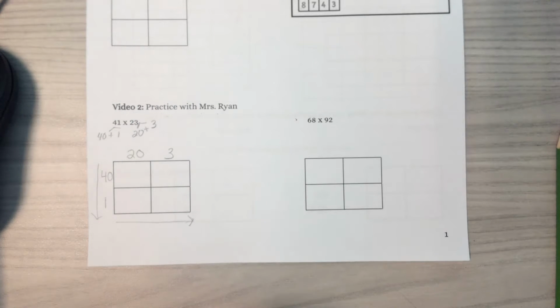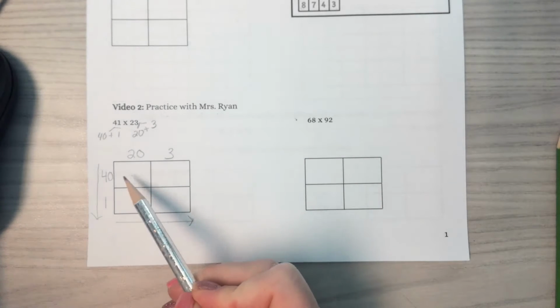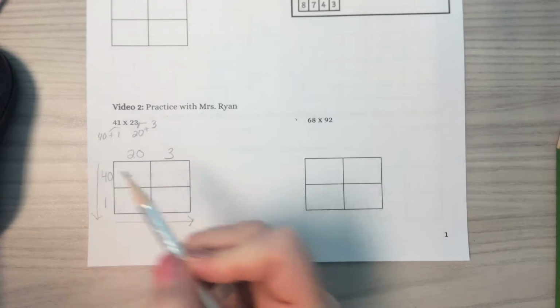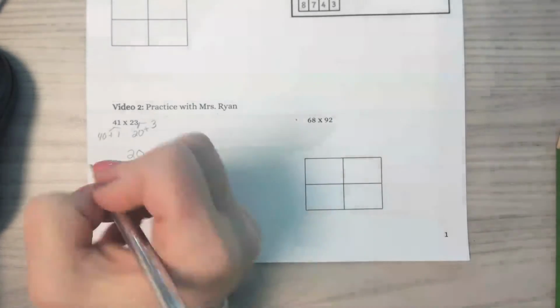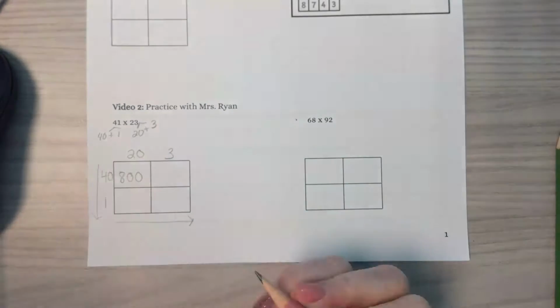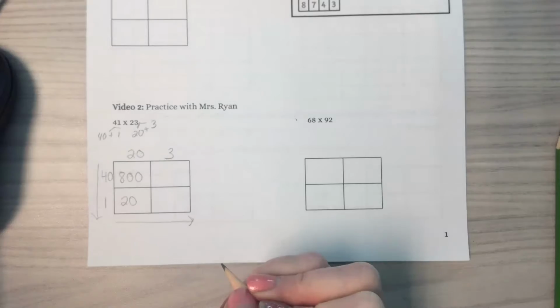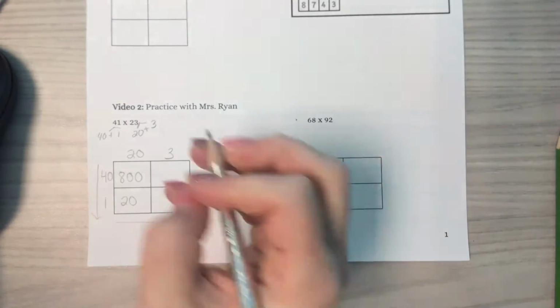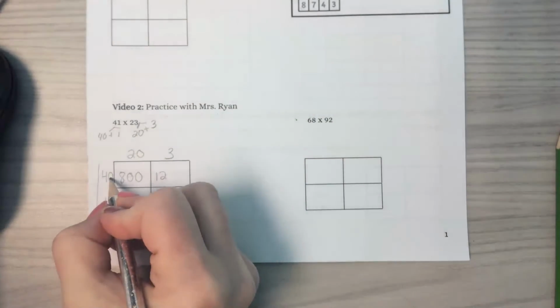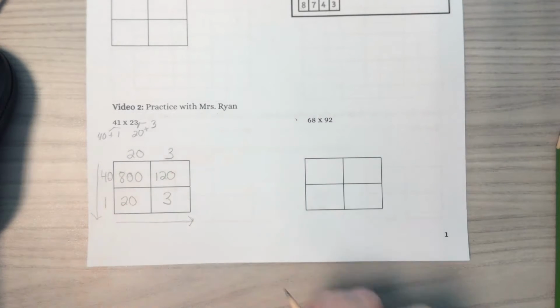Now what I'm going to do is multiply each pair of numbers to fill the box. I know that 2 times 4 is 8, and there are 2 zeros here, so I'm going to add those 2 zeros in. I know that 20 times 1 is 20. I know 3 times 4 is 12, but we have this 0, so that's 120. And 3 times 1 is 3.